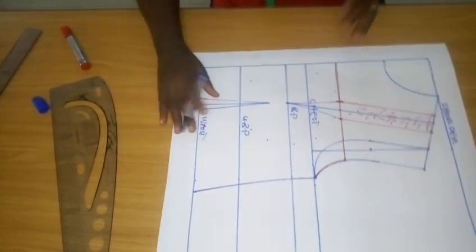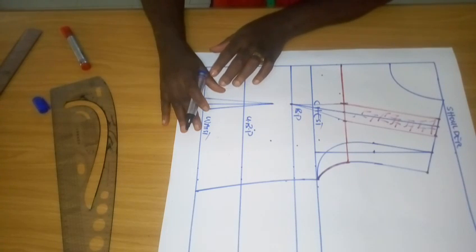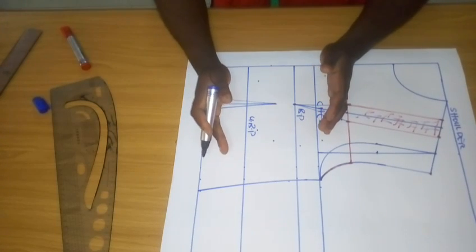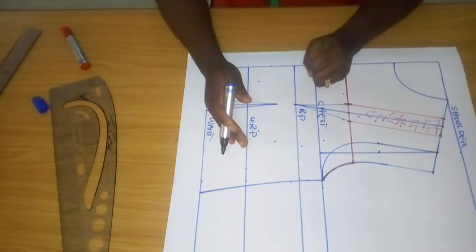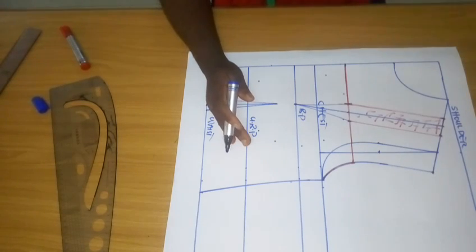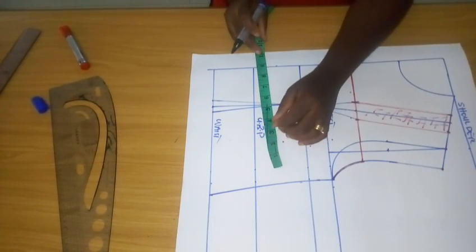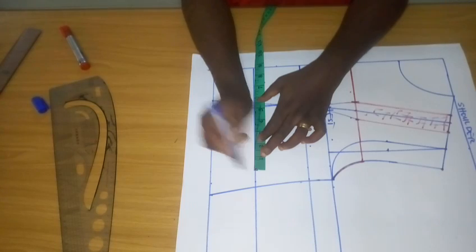So the next thing we want to do is to talk about the underbust contouring. For the underbust contouring right now, you need to take the measurement of your underbust very, very firmly. Okay, your underbust has to be taken very firmly. So whatever figure you have, divide it by 4. For my case here, I'm using 8 3/4, and this is the mark of my 8 3/4.